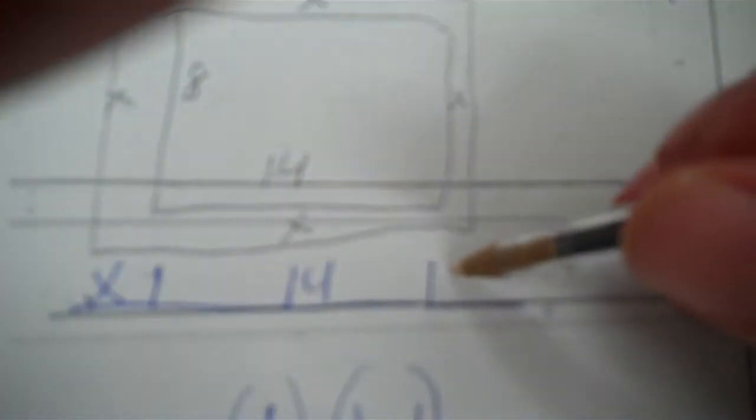From here to here is x, and from here to here is x. So how many x's is that? That's 2 of them. So 2x plus 14. Because there's 2 of them, it's 2x plus 14.